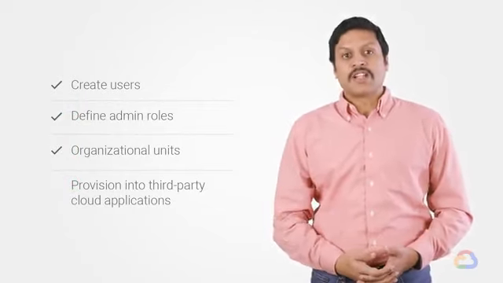Now that you have created users, defined your admin roles, and moved them into different organizational units, you can provision them into third-party cloud applications. This allows you to cut down on the admin overhead when managing users across your third-party cloud applications. This means that when you add, modify, or remove users from your domain, those changes are automatically sent to all your third-party cloud applications. You don't have to manage individual user IDs and passwords tied to different cloud applications for each of those users.